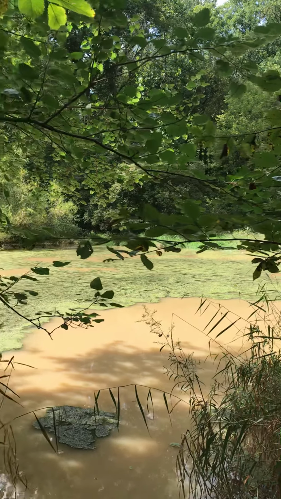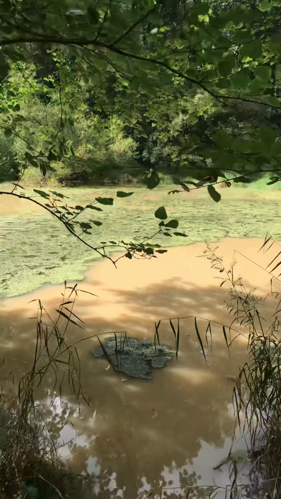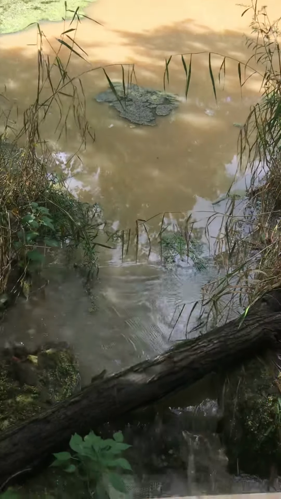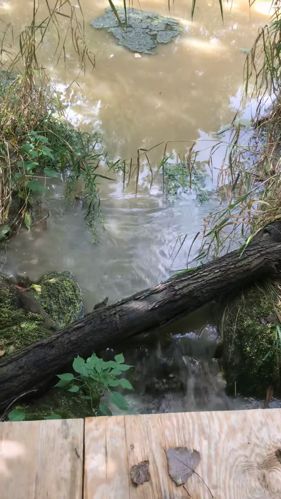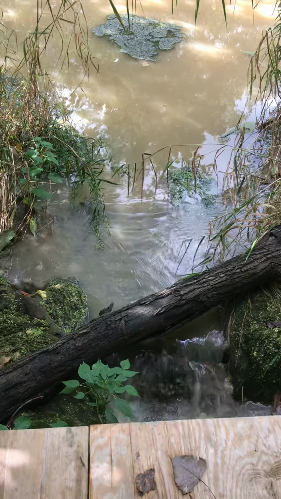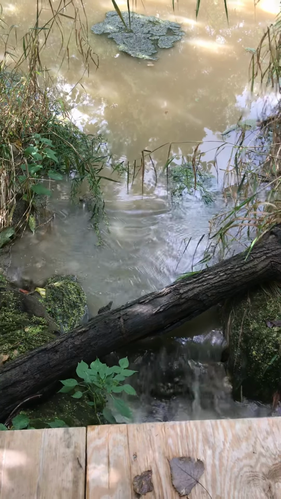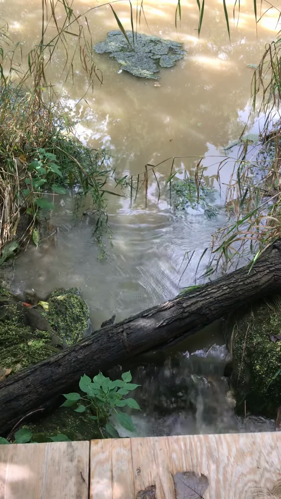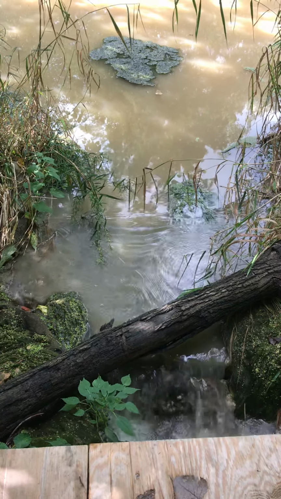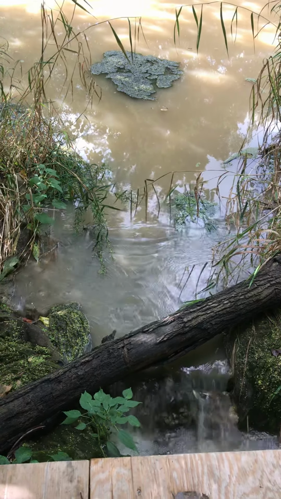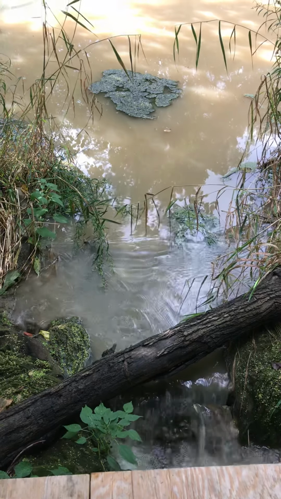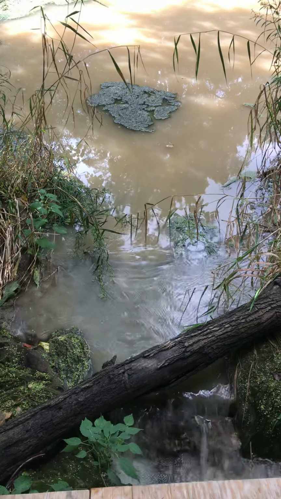The next thing I want to show you for figurative language is below. We have water running off into a creek. If I were writing about this, instead of saying water ran off into the creek, what else could I say?